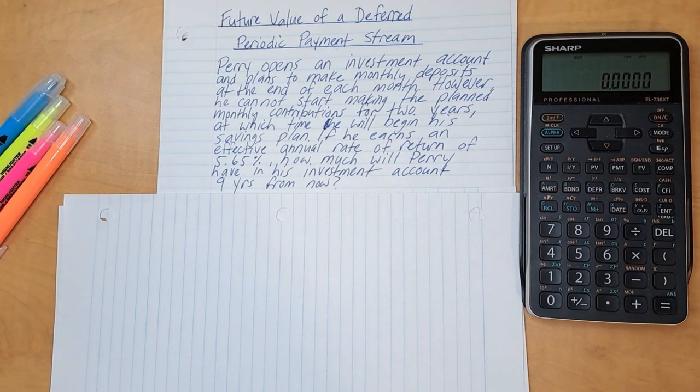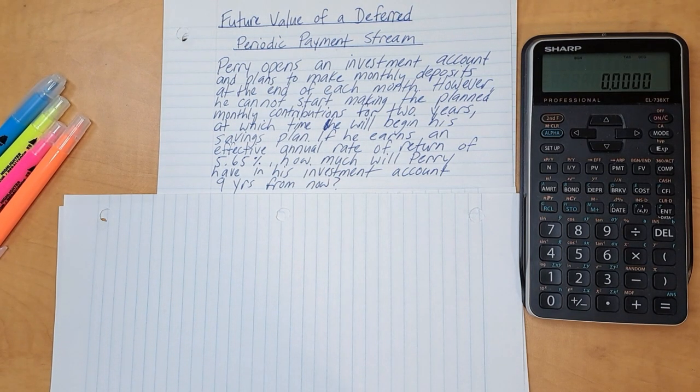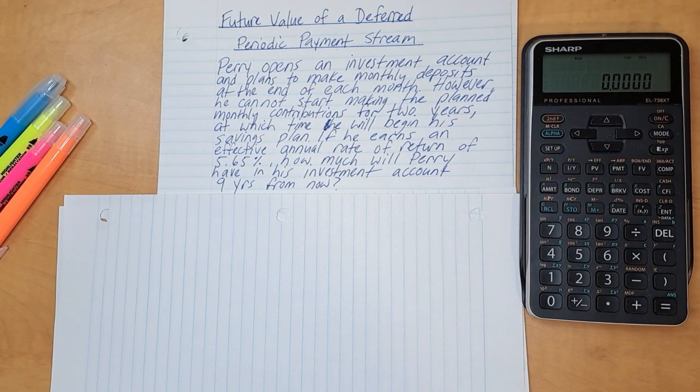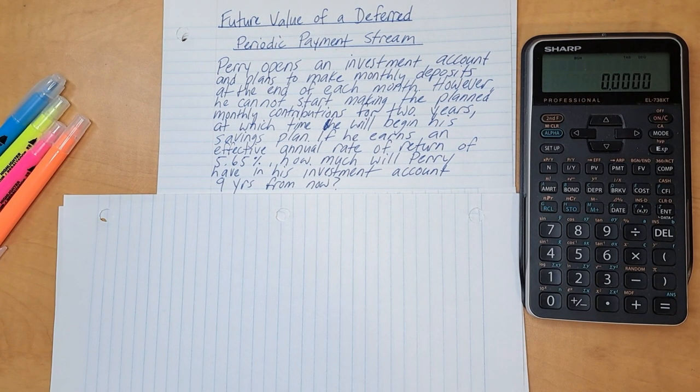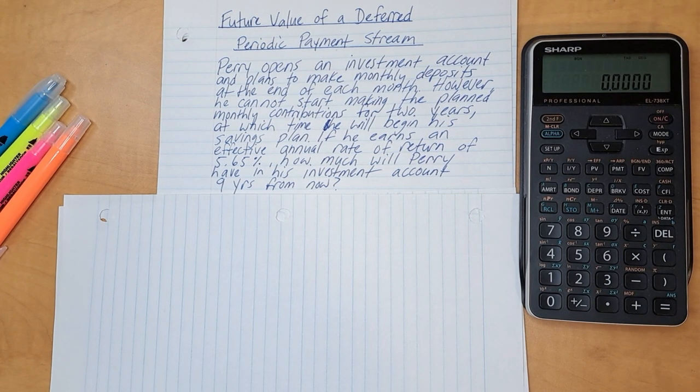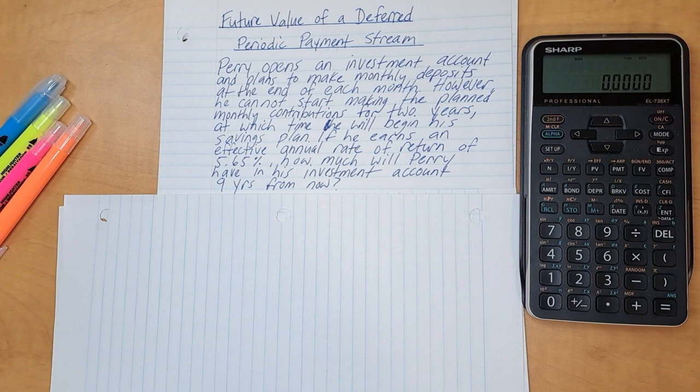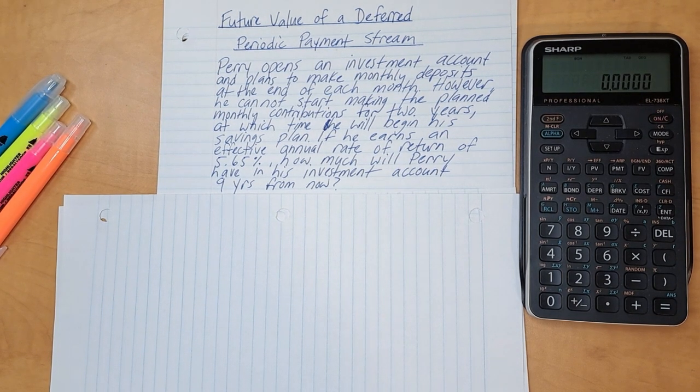We're going to solve for the future value of a deferred periodic payment stream. Here's the example. Perry opens an investment account and plans to make monthly deposits at the end of each month. However, he cannot start making the planned monthly contributions for 2 years, at which time he will begin his savings plan. If he earns an effective annual rate of return of 5.65%, how much will Perry have in his investment account 9 years from now?